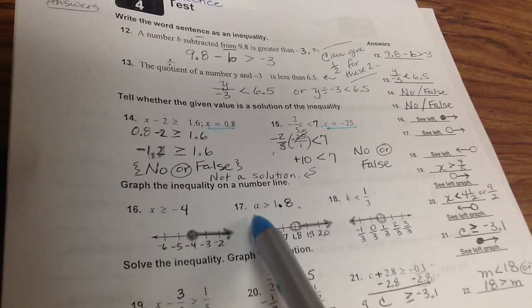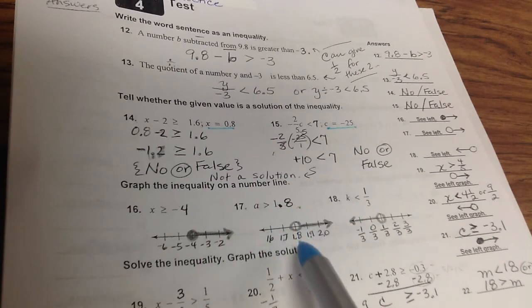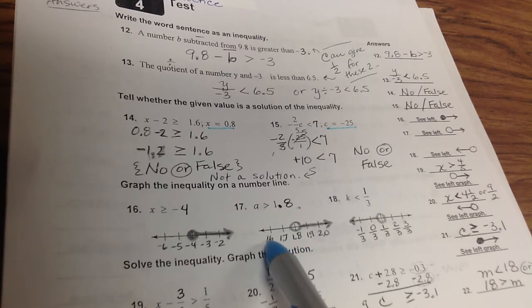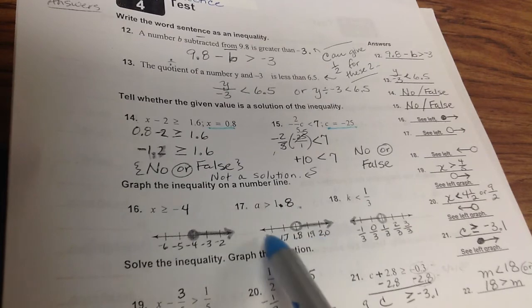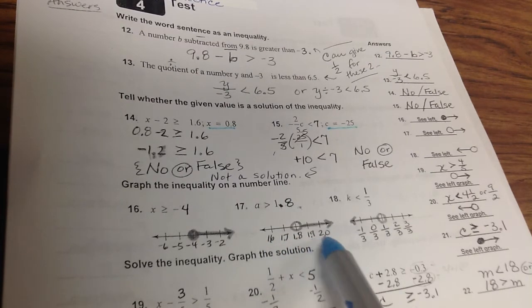Number 17, a is greater than 1.8. So you're going to put 1.8 in the middle. Again, you can use the same tip. Pretend it's like 18. So less than 18 would be 17 and 16. Greater would be 19 and 20. And then you just go back through and put your little decimal points in.